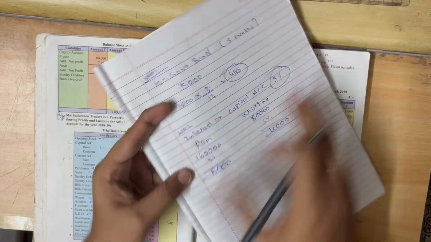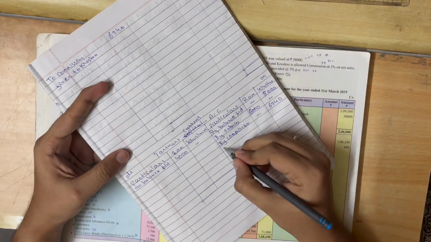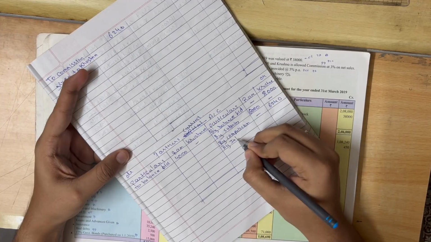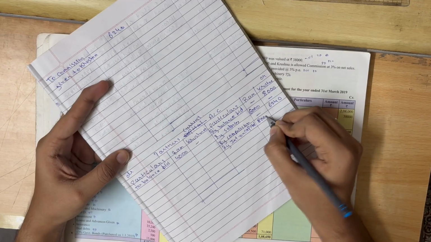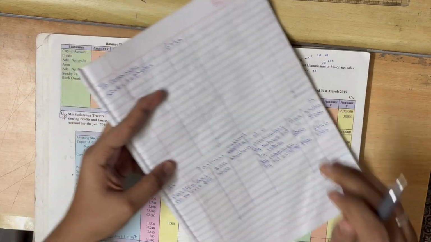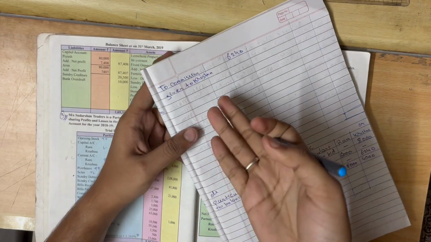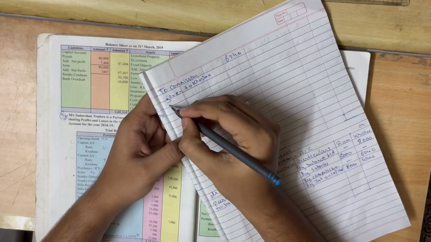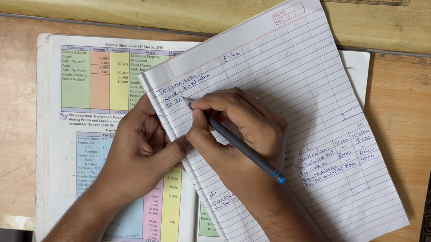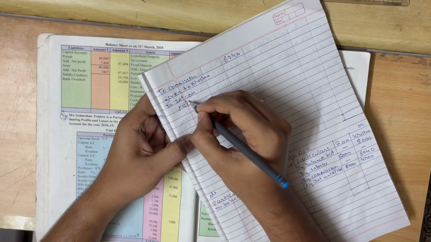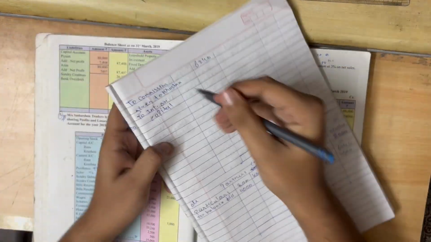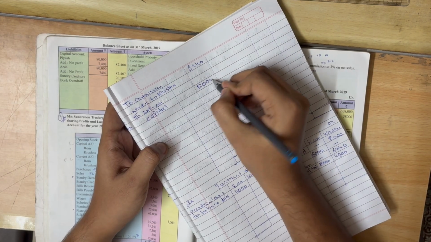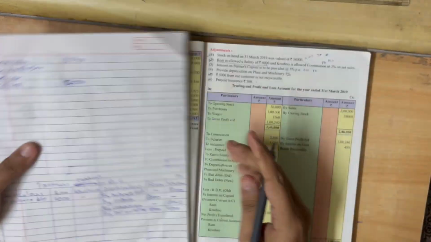So we'll give them the interest. Interest is an income for them, so we'll write by interest on capital, which is 8,000 and the other is getting 4,000. Now this interest has been given by the company, so the company will bear it, so it will come in the profit and loss account debit side. So to interest on capital, the total of the interest, 8,000 plus 4,000, that is 12,000. Okay, next, any adjustment?